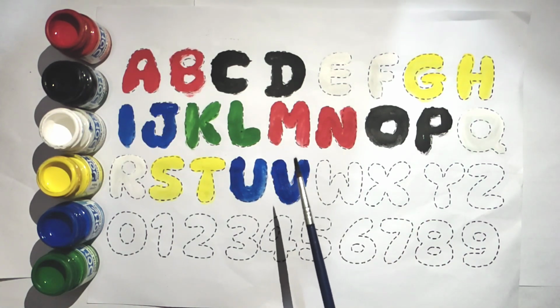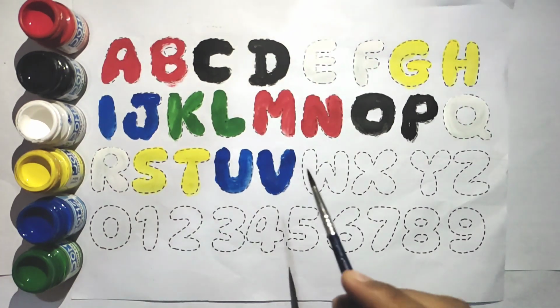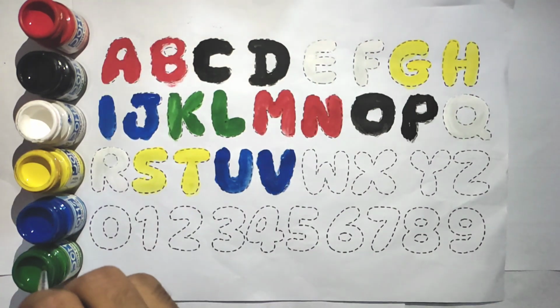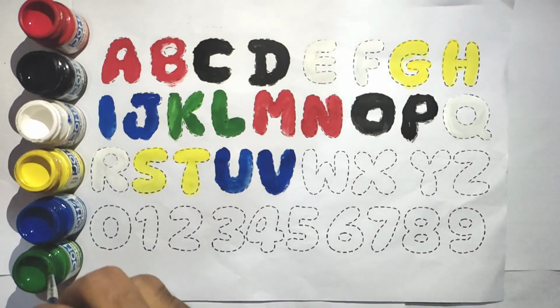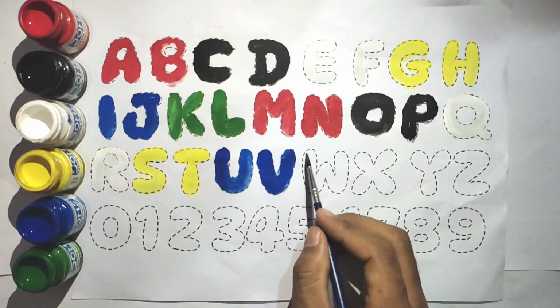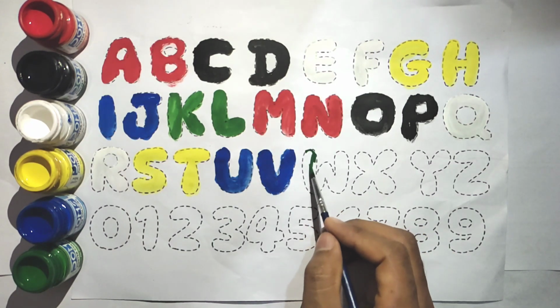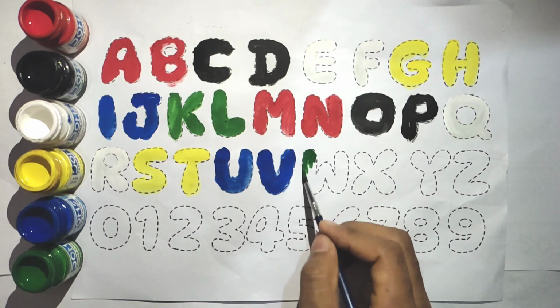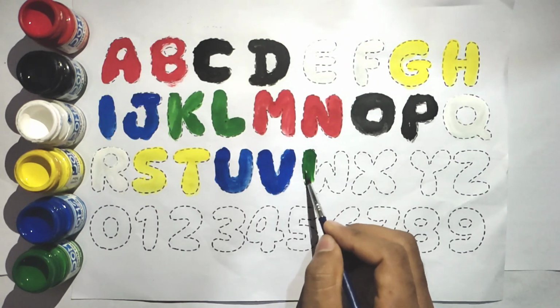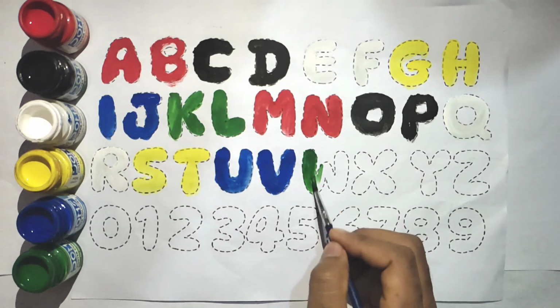Kids, now we are using green color again, and we draw W. W for wolf.